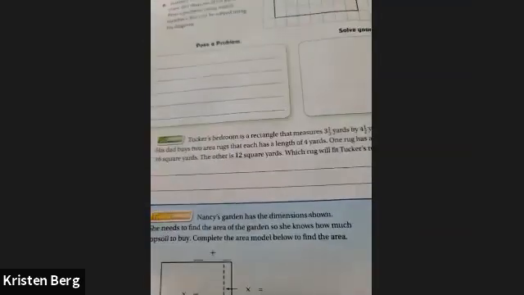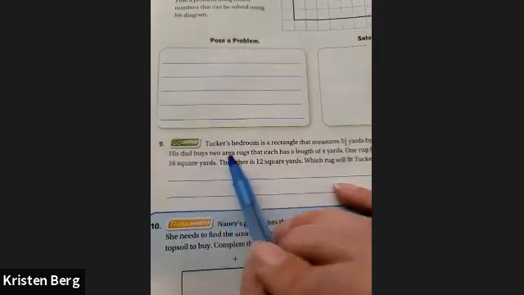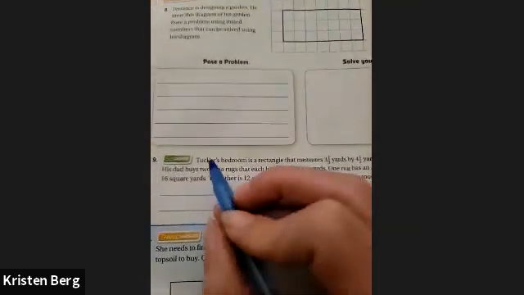The other thing that I wanted to talk about would be this one. Tucker's bedroom is a rectangle that measures 3 1/3 yards by 4.5 yards. His dad buys 2 area rugs that each have a length of 4 yards. One rug has an area of 16 square yards and the other one has 12 square yards. Which rug will fit in Tucker's room? And explain.